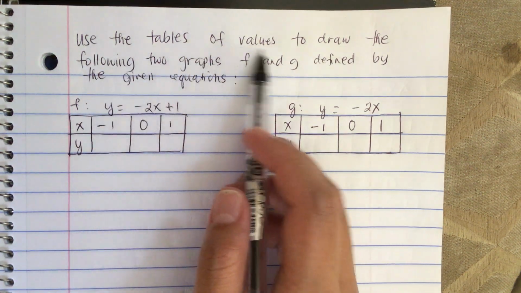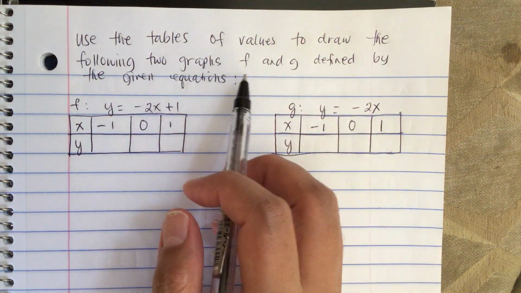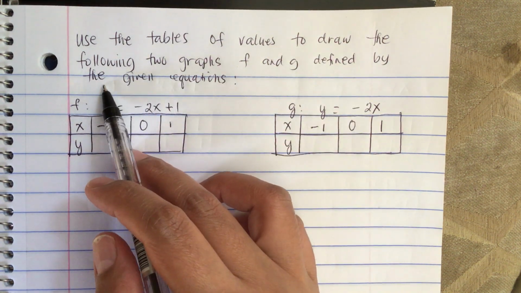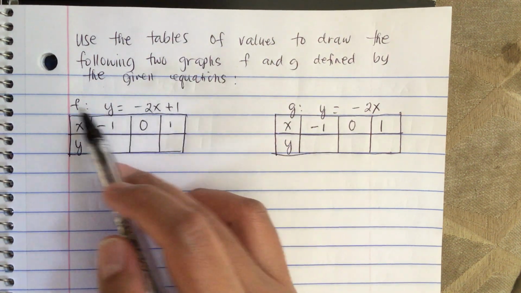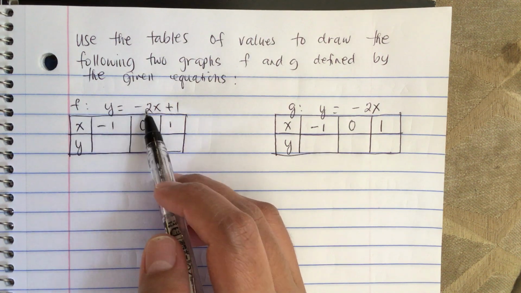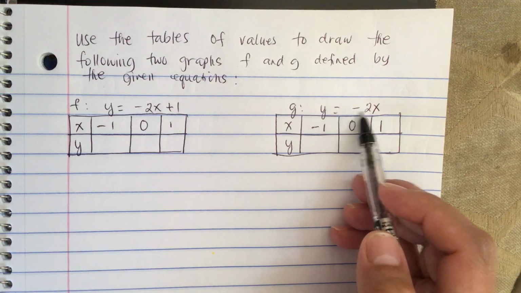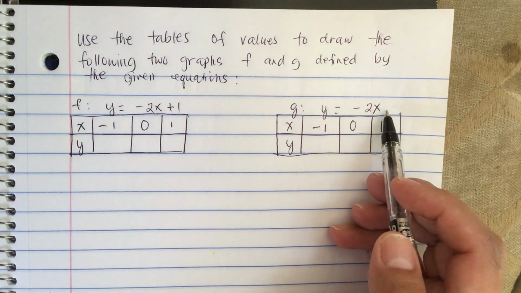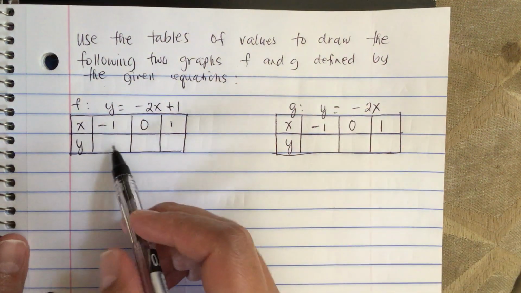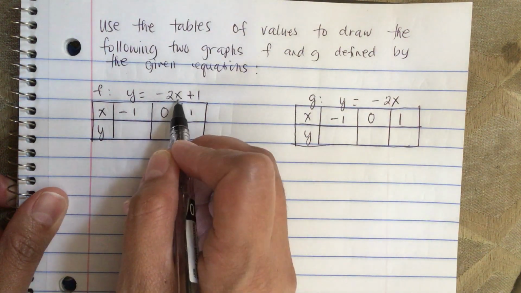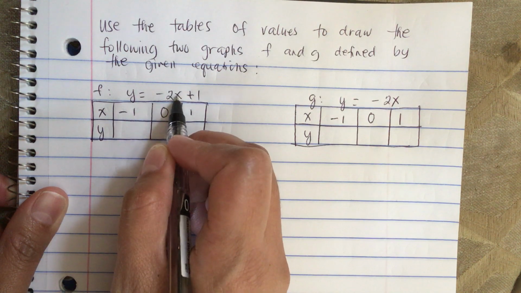Use the tables of values to draw the following graphs f and g defined by the given equations. So we have, this is letter f, y is equal to negative 2x plus 1, and g, y is equal to negative 2x. So first let's complete the table. So when x is equal to negative 1, we plug in negative 1 into the equation.